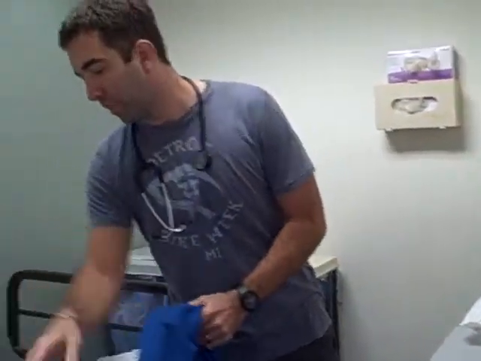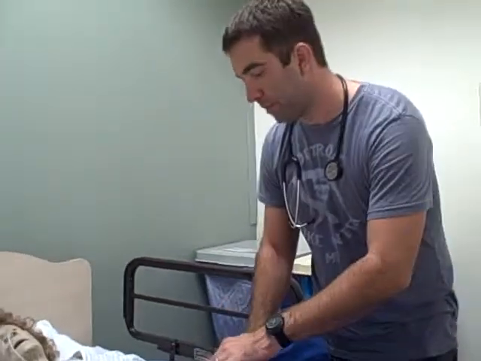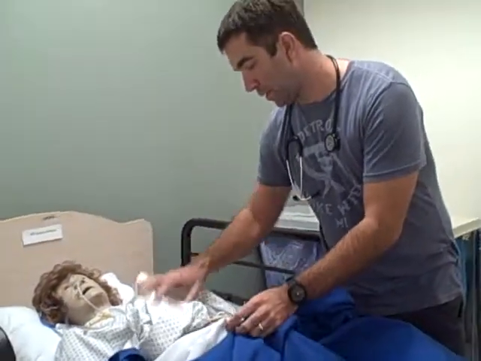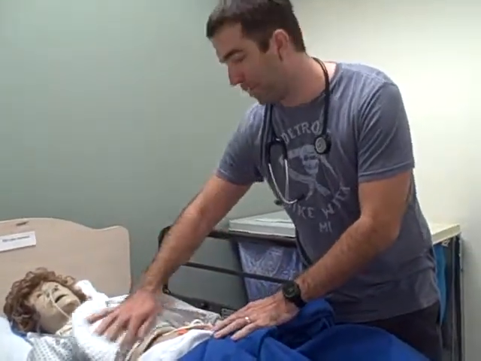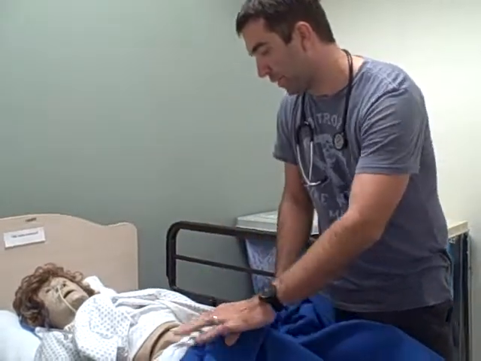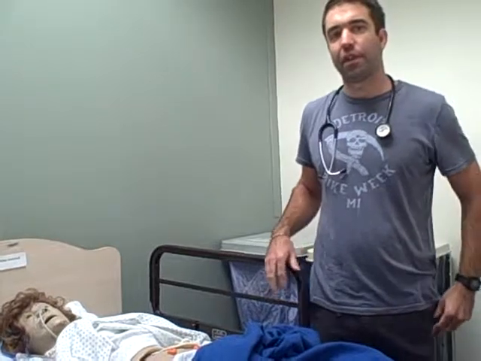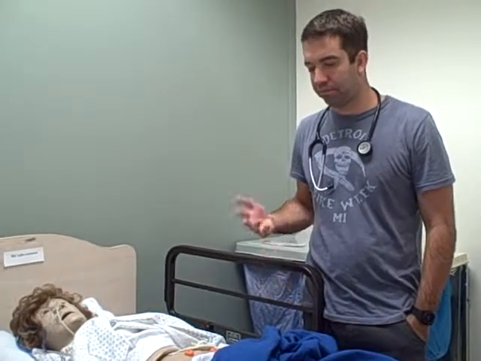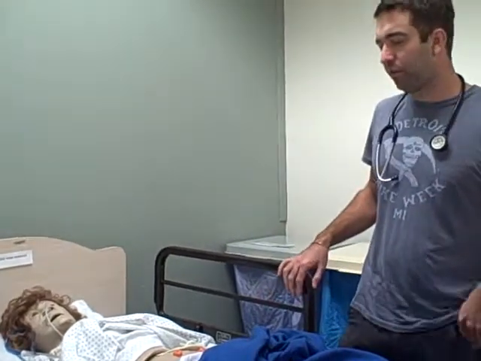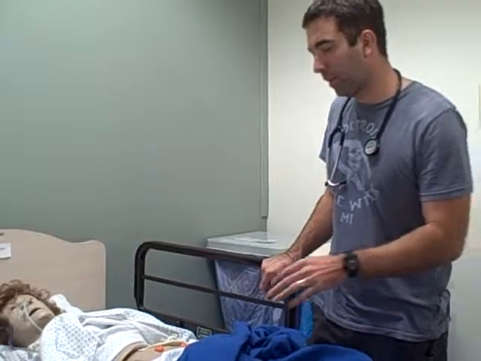Next thing I want to do is expose the abdominal area of the patient, which is really small here. So I'll do my best. First thing I want to do is just look back, observe for any distension of the stomach, any edema, swelling, anything like that. Stomach looks pretty good from this perspective.